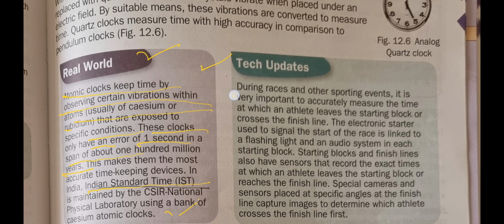And a tech update: during races and other sporting events, it is very important to accurately measure the time at which an athlete leaves the starting block or crosses the finishing line. The electronic starter used to signal the start of the race is linked to a flashing light and an audio system in each starting block.